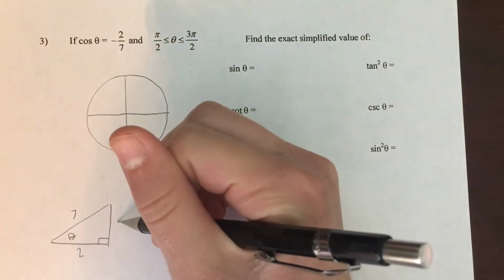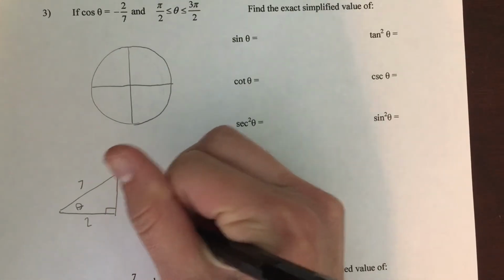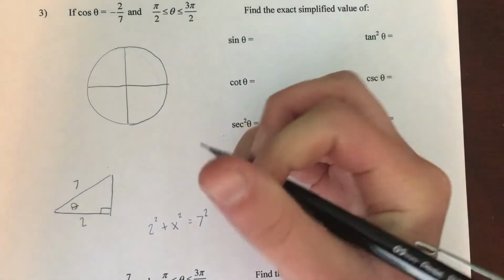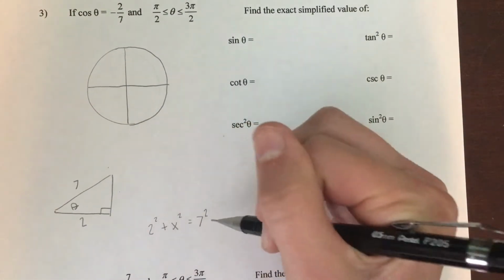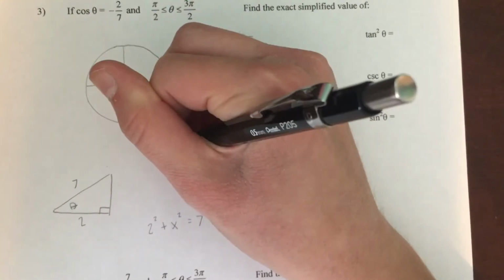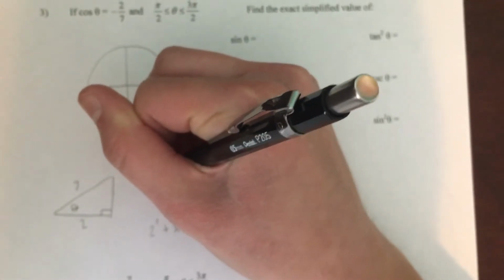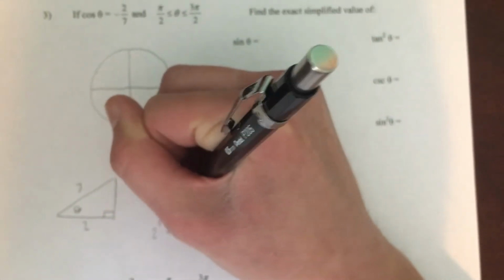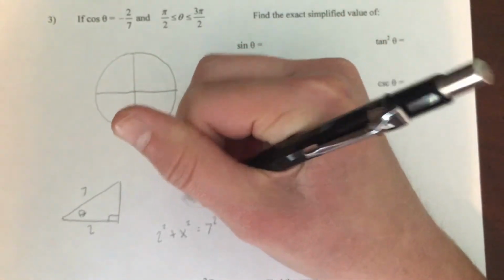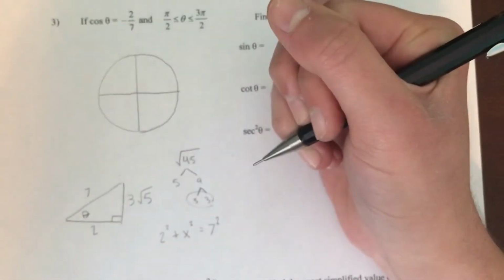To find the third side, use the Pythagorean theorem, which is 2 squared plus x squared, which is the side, equals 7 squared. And now you can subtract 4 from 49, then take the square root of that, which is 45, and then simplify it. So you get 5 and 9, and then 3 and 3. There's two 3s, so you take those out of the square root, and it's 3 root 5. These two are equivalent.